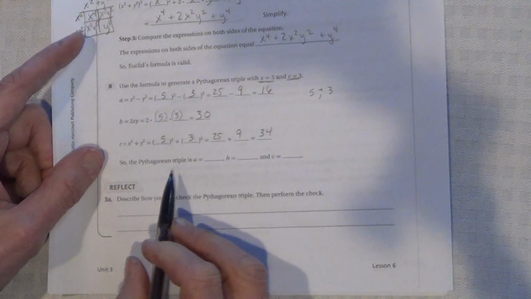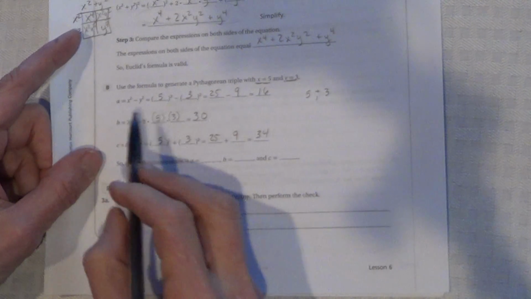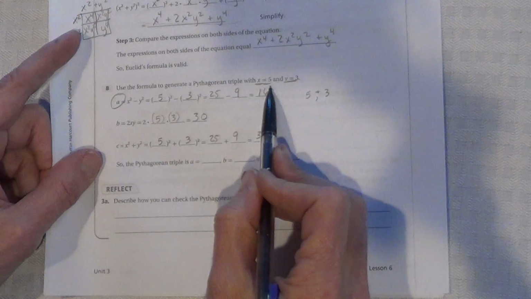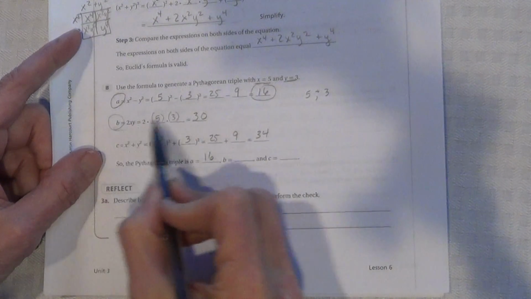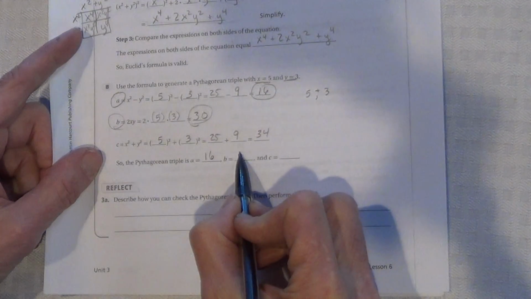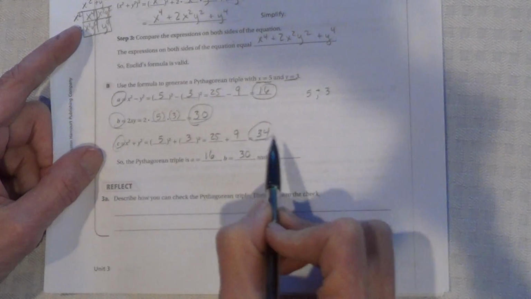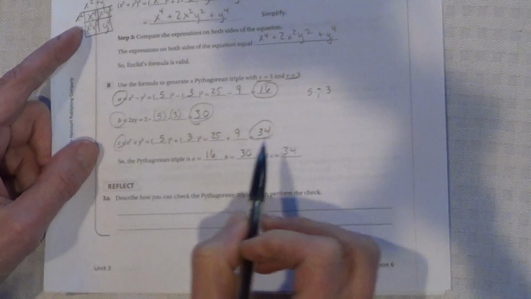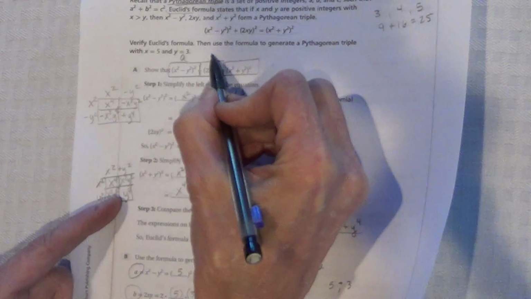So a Pythagorean triple could be A 16, B 30, and C 34. So basically what you're doing is this is your A value, this is your B value, and that's your C value once you plug a value in for x and y.